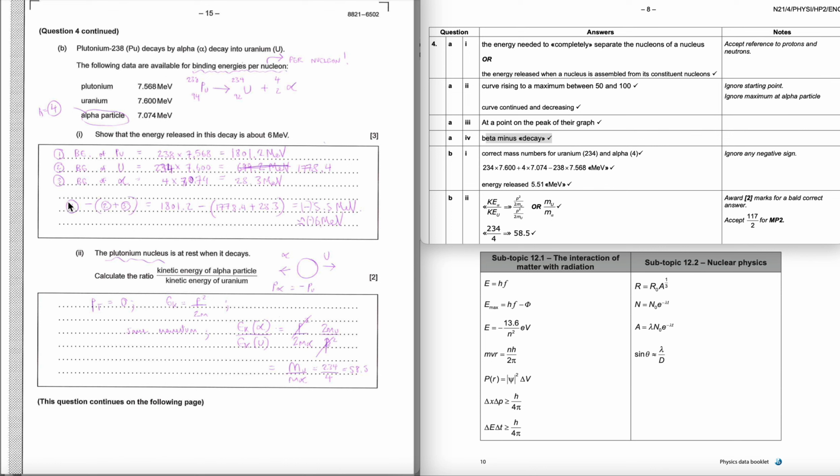In order to get the energy released, we need to know the total binding energy, not simply the binding energy per nucleon. We know the binding energy per nucleon, so we need to calculate the total binding energy. All we do is multiply by the number of nucleons. That is 238 in the case of plutonium-238 and 234 in the case of uranium. You may not know that, however, we know that alpha has a nucleon number of 4, and we also know that those numbers must add up.